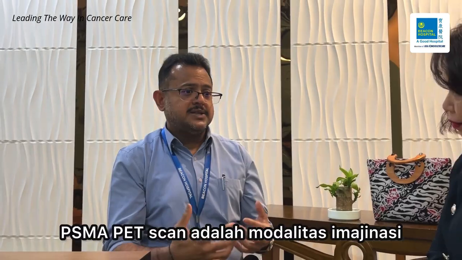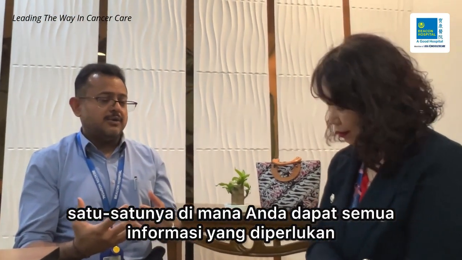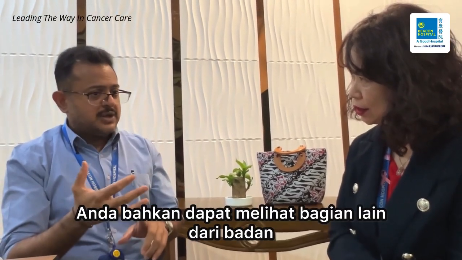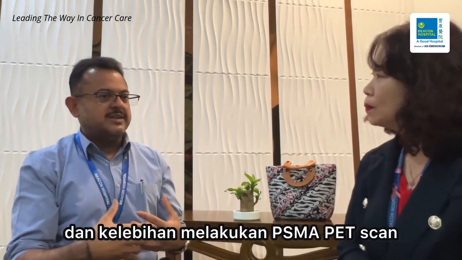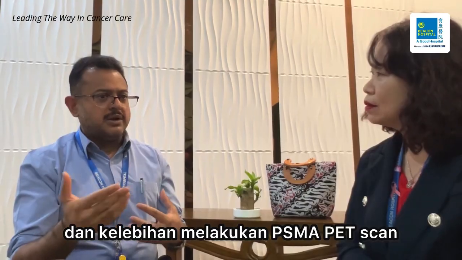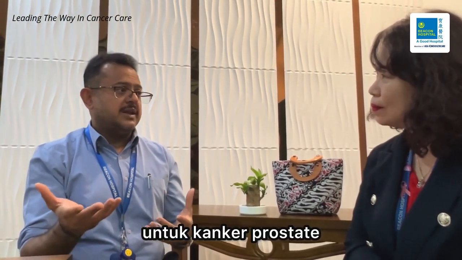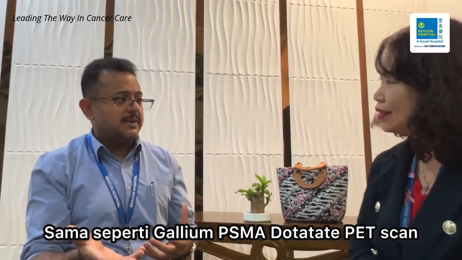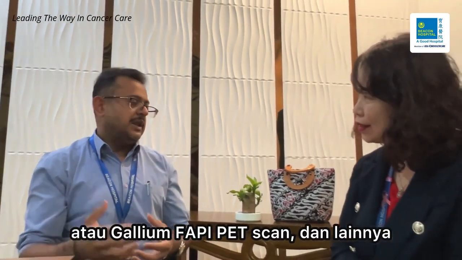On the other hand, PSMA PET scan is a single imaging modality where you get all the information required, because we do the scan from head to mid-thigh, and you can look at the prostate, you can look at the bones, you can even look at other parts of the body. So that's the advantage and superiority of doing a Gallium PSMA PET scan for prostate cancer. Similarly for Gallium Dotatate PET scan or Gallium PET scan in other malignancies.